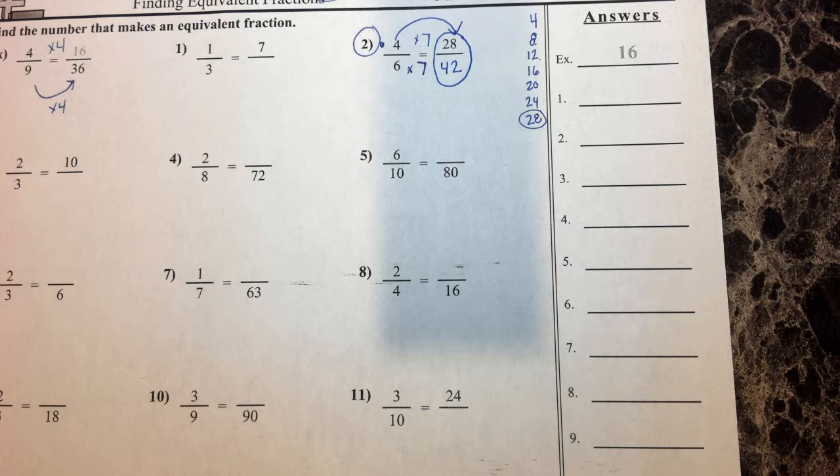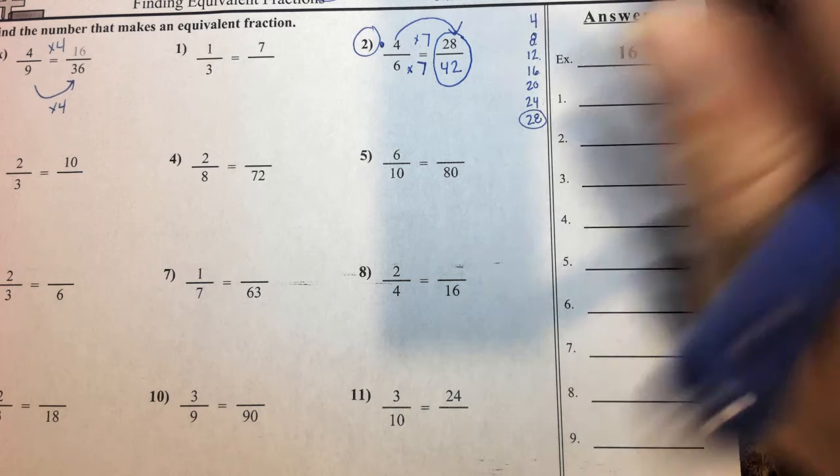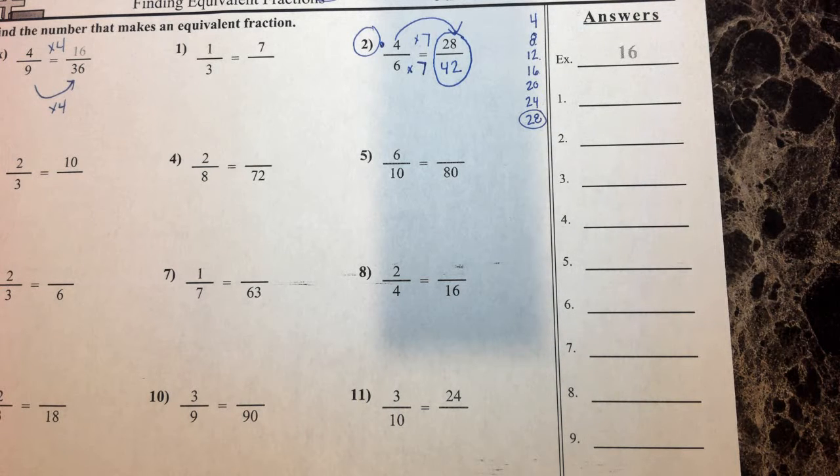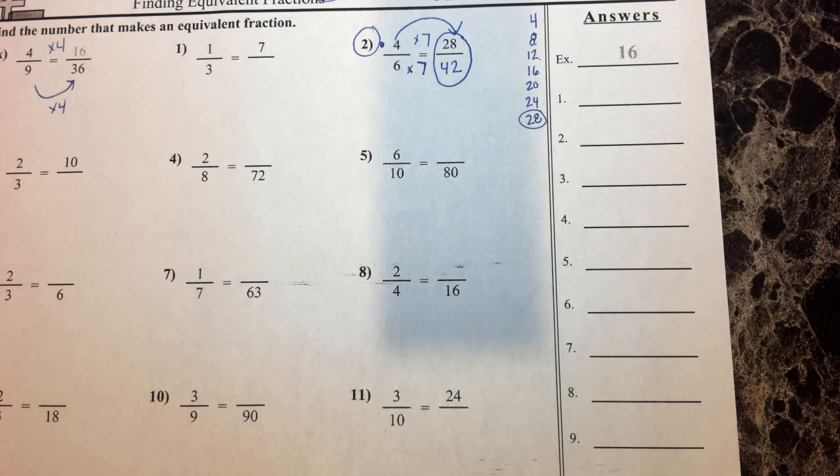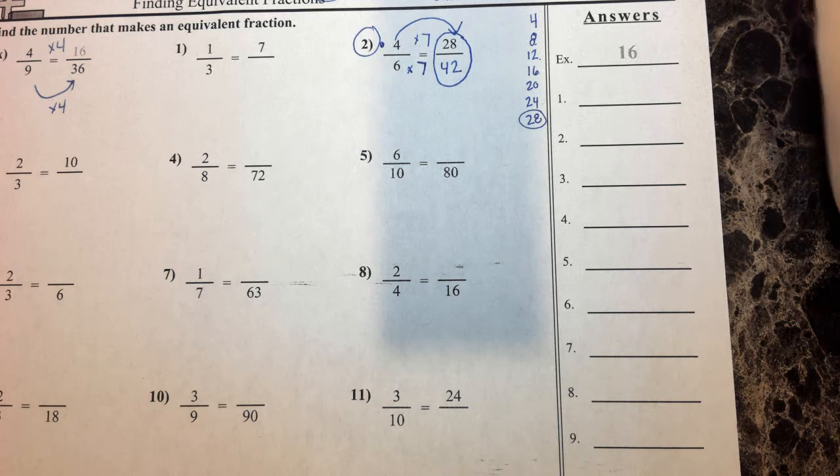Okay? So they're not always going to be as easy as multiplying by 2, using small numbers. You're going to have big numbers a lot of the time, and the same method applies, just sometimes you might need to skip count. Typically, it's going to be a multiple. Sometimes they're not, but we're not there yet. So you won't have any like that yet, where it's not an actual multiple that I chose.